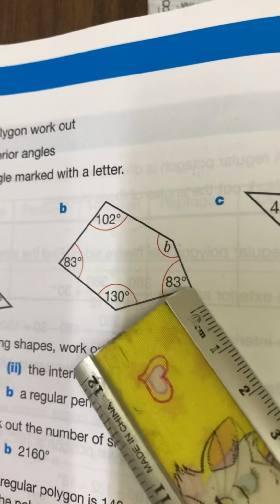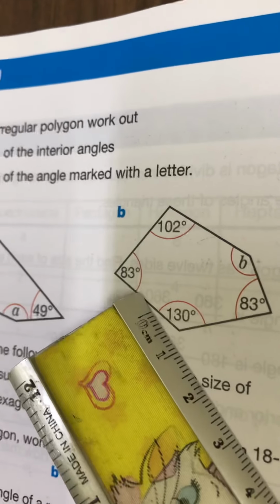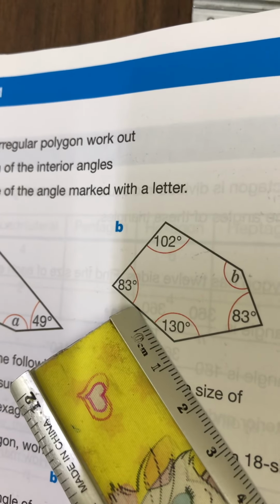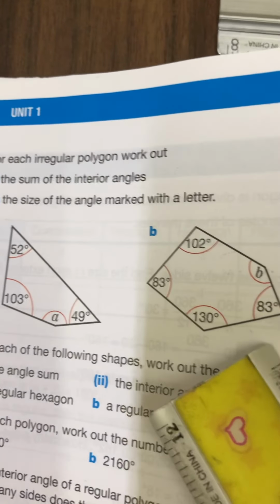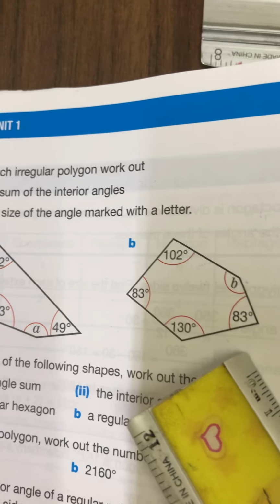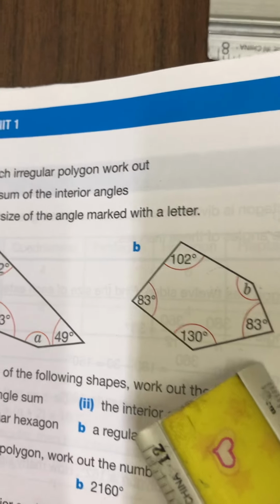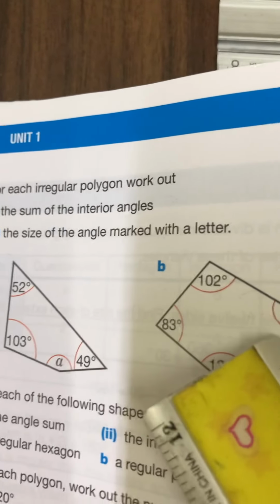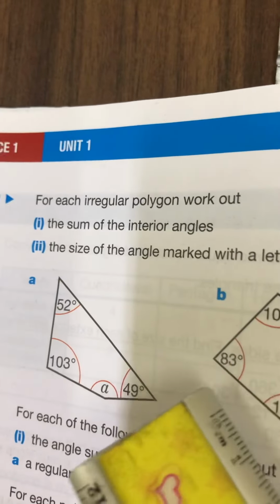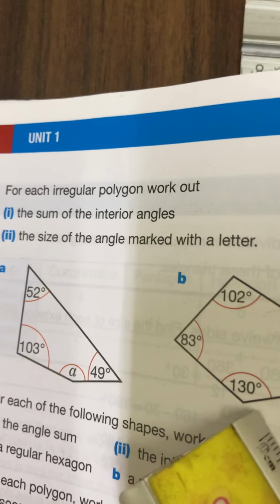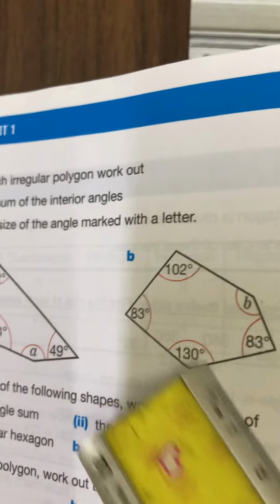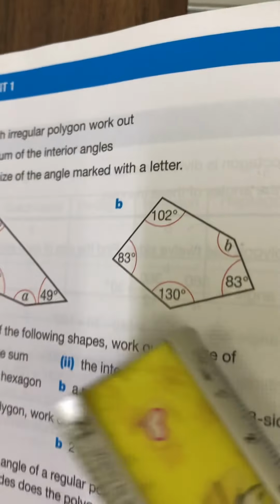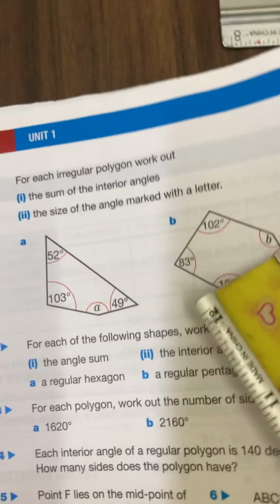Look at this shape. In the beginning, count 1, 2, 3, 4, 5. I have a pentagon. Okay, so the total sum of the interior angles is 5 minus 2 multiply 180 equals 540. So to find the measure of angle B, I'll add 102 plus 83 plus 130 plus 83 and subtract them from the total sum of the pentagon, 540, and you will get the measure of this angle.